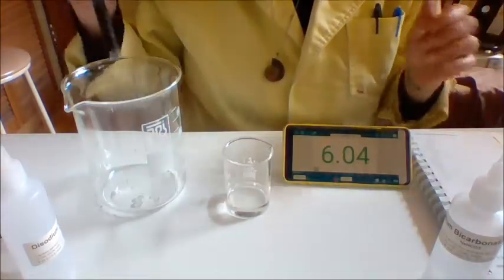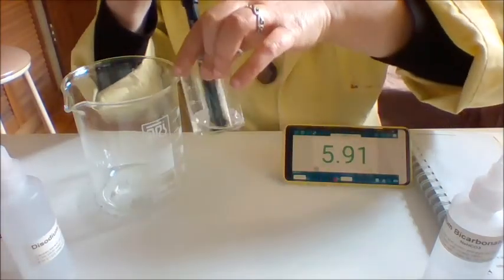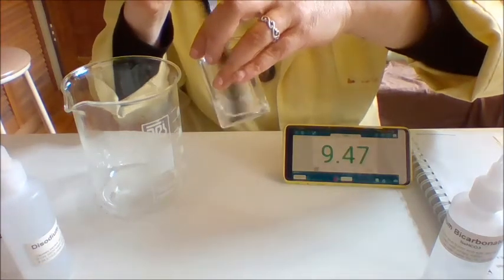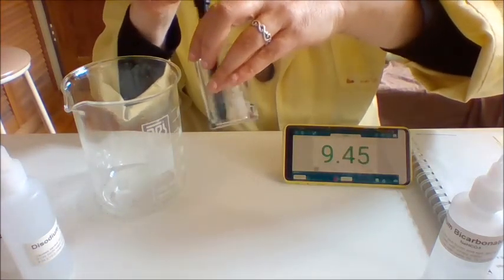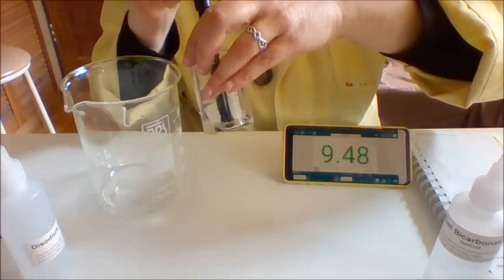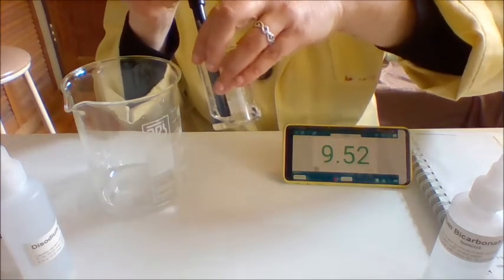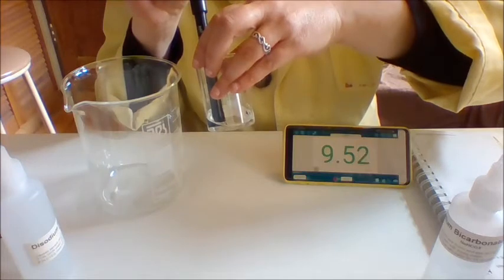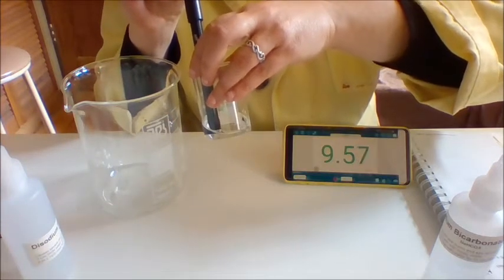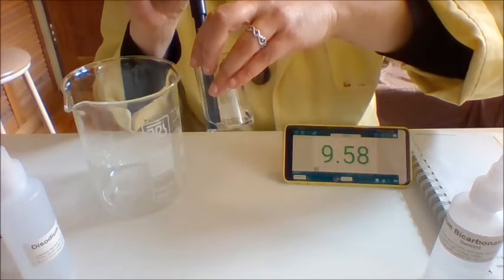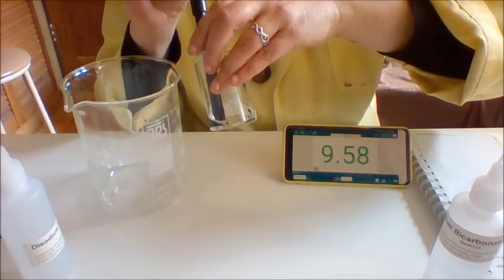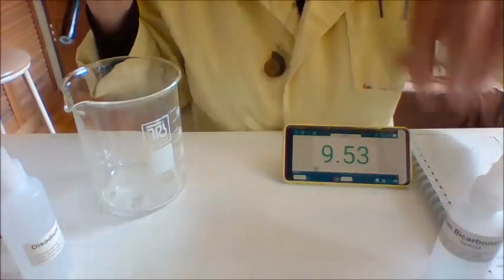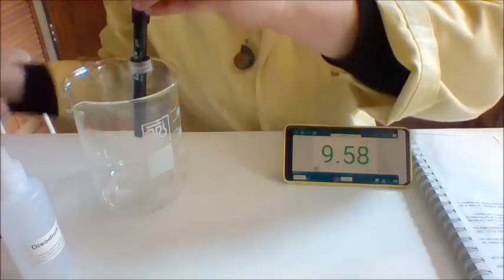So anyway, I've rinsed this in water. Now let's pop it in here. We'll just give it a little bit to settle. All right, so the first chemical that you're taking down the pH of is sodium hydrogen carbonate, or bicarb, 0.1 molar solution. So take down that pH. All right, great. Now I'll put that aside. Rinse my pH probe.